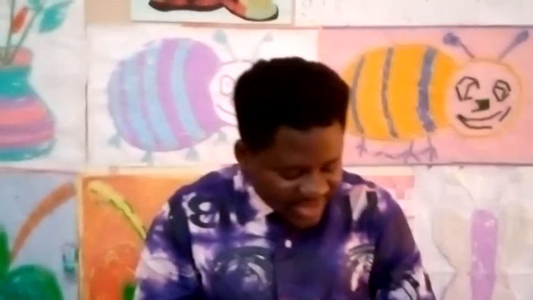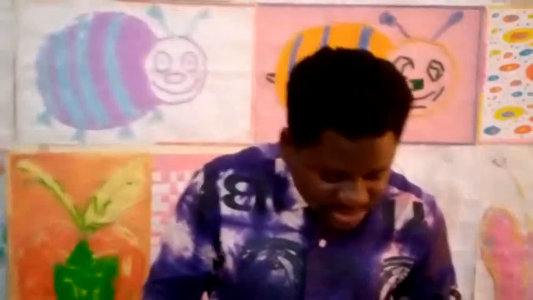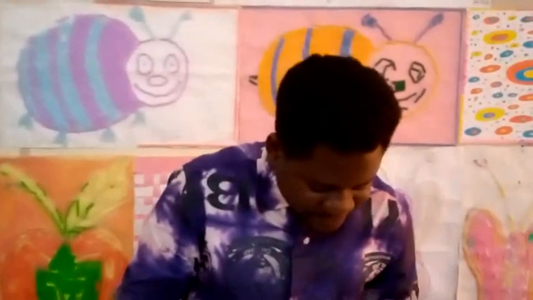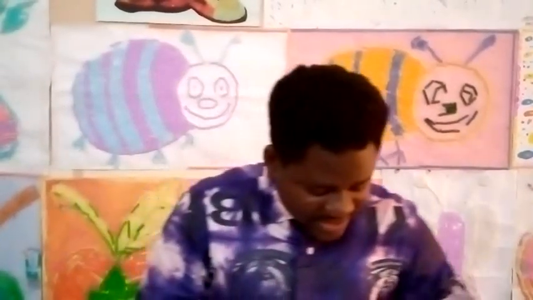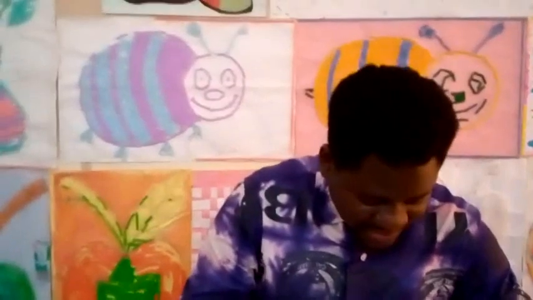Now, in a collage design, what makes it more unique than a mosaic design is majorly the materials used. In a collage design, we make use of colored papers, while in a mosaic design, we make use of colored pieces of glass, colored beads, colored pebbles, and the likes.